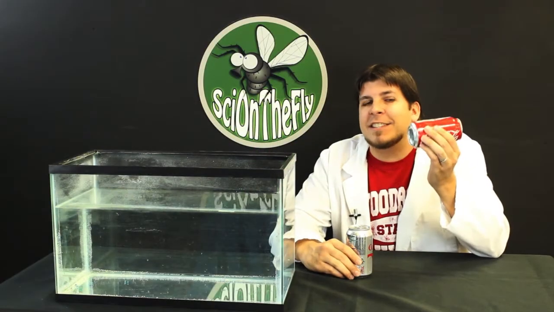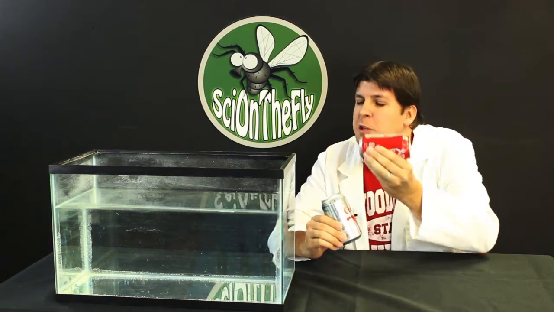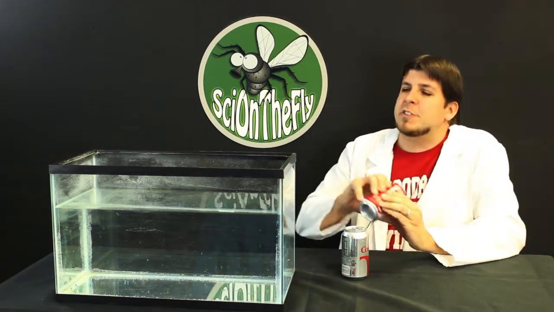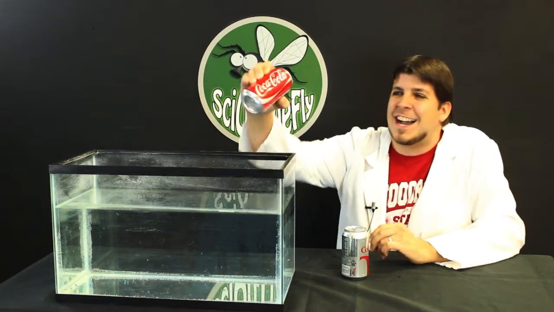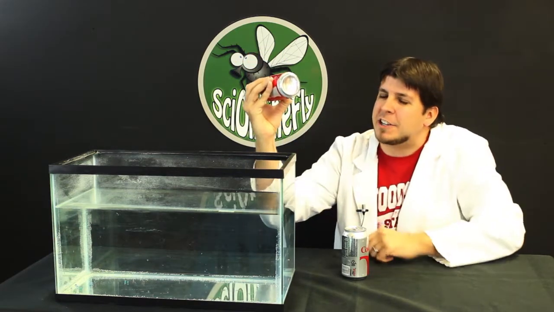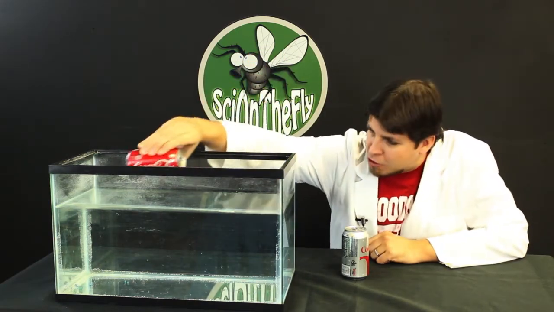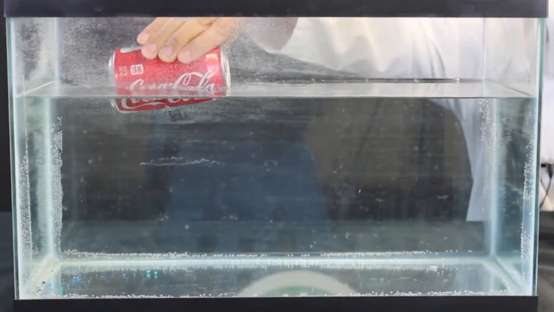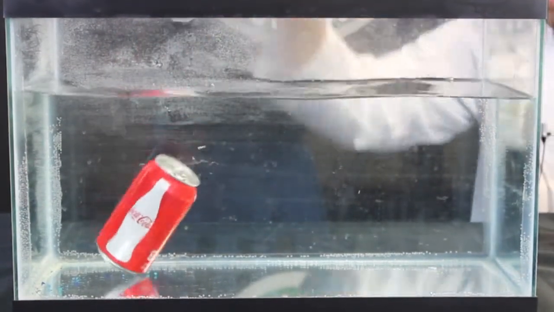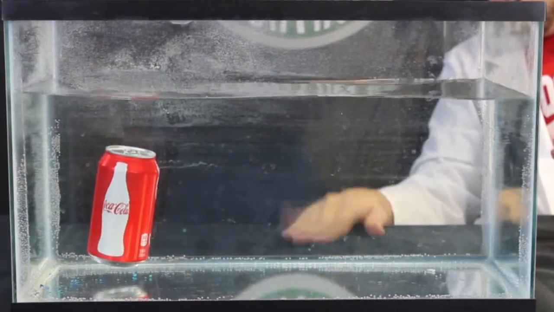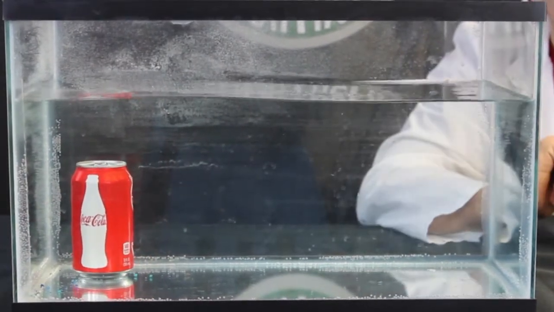Alright, here we go. Like I said, I've got a can of Coke, a can of Diet Coke. I'm just going to place them in the water. It's important if you do this at home to make sure that you do this on the side. There's a little area right here where air can get trapped. So what I'm going to do, I'm going to put the can of Coke in first, on its side, into the water. And we will see that the can of Coke sinks.